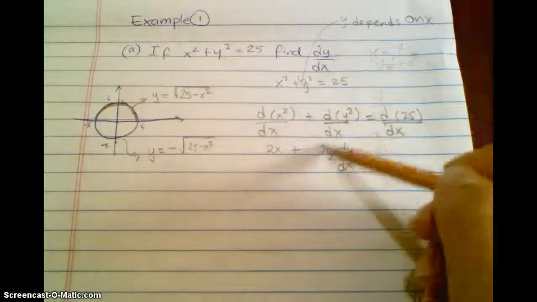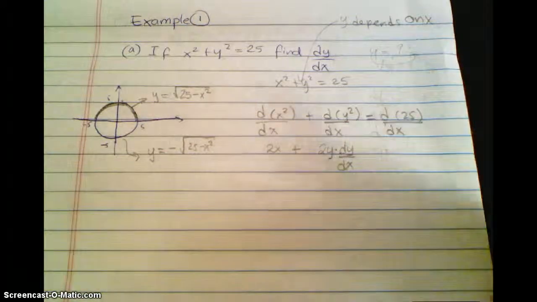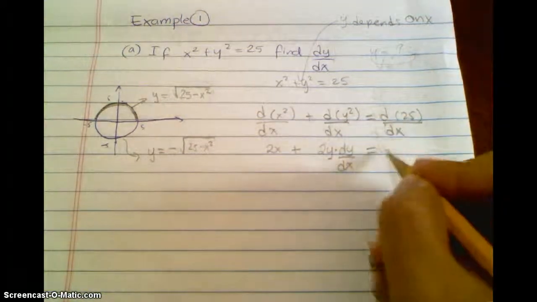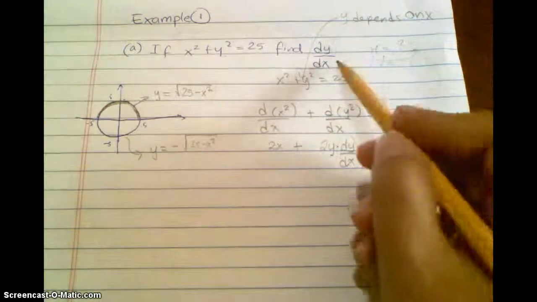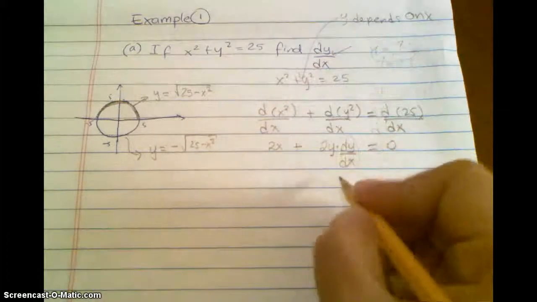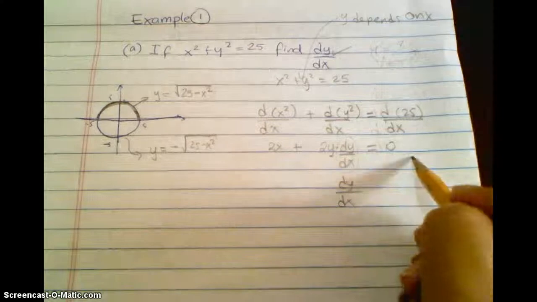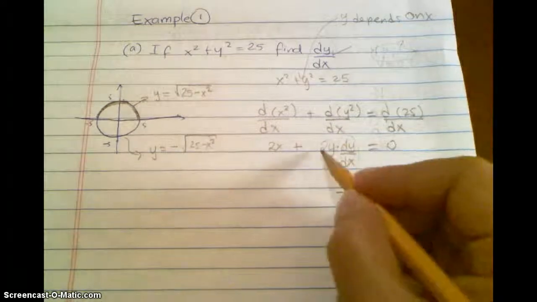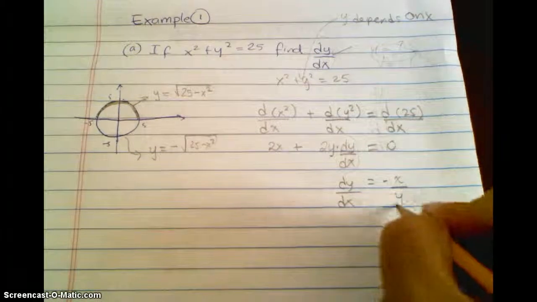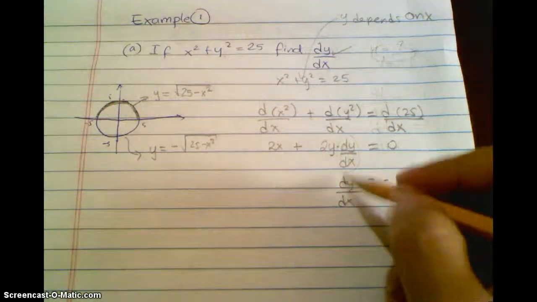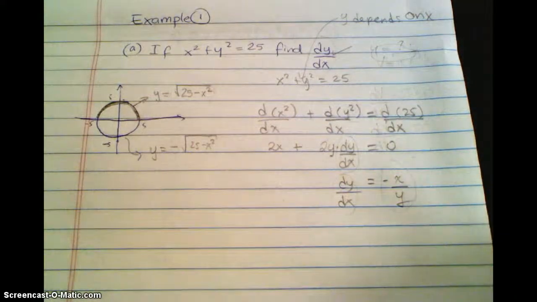I'm taking the derivative of the outer function times the derivative of the inner function, the inner function being just simply y, and the derivative of a constant is 0. And now I'm just going to solve for dy over dx because that's what actually I'm trying to find. Solving for dy/dx, I'm gonna have 2x minus 2x on the other side, and then divided by 2y. The 2's will cancel out, so I'm gonna have negative x over y, which just means the slope of the tangent line at any point will be given by this equation.